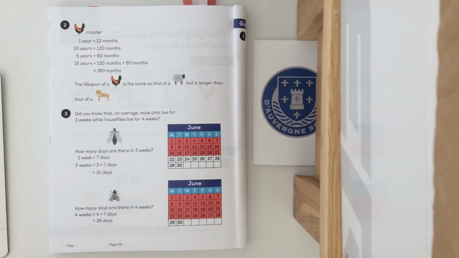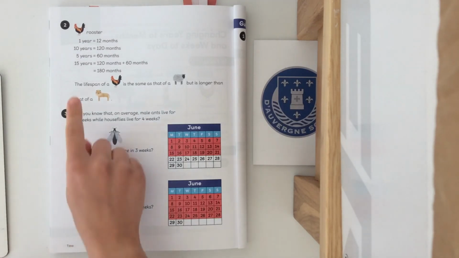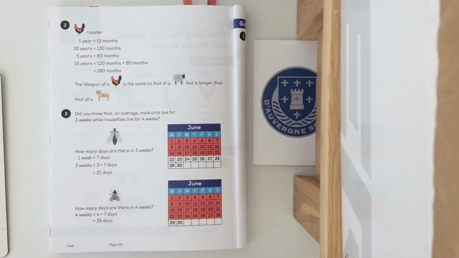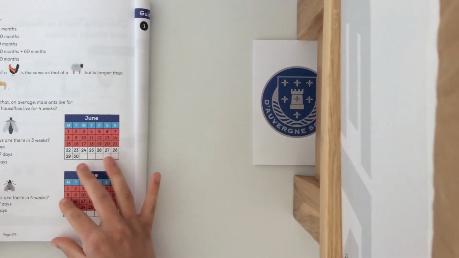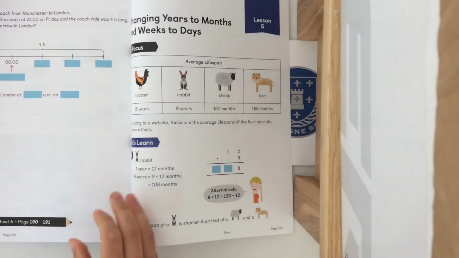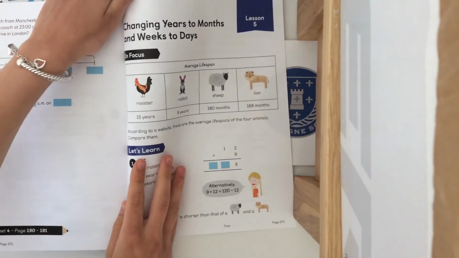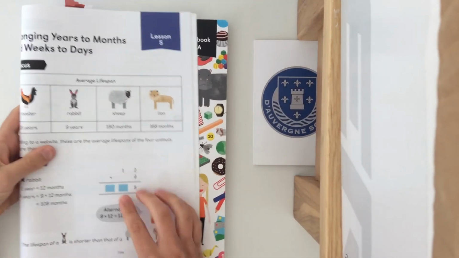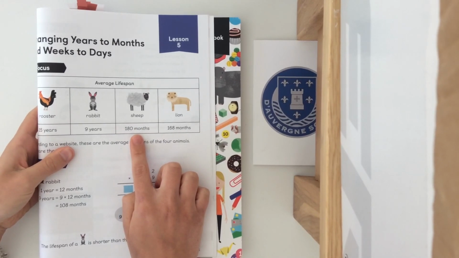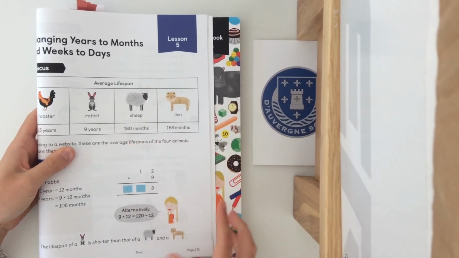We can now say, through comparing, that the lifespan of a rooster is the same as that of a sheep. A sheep also lives for 180 months, but lives longer than a lion.